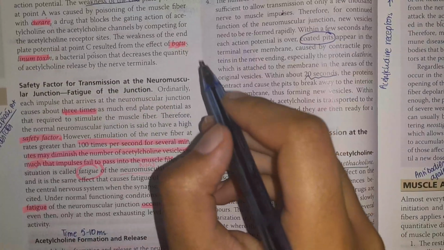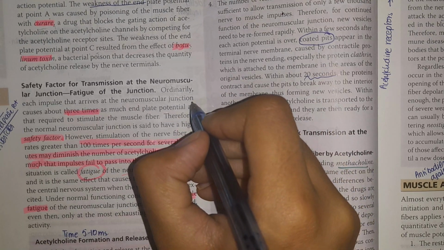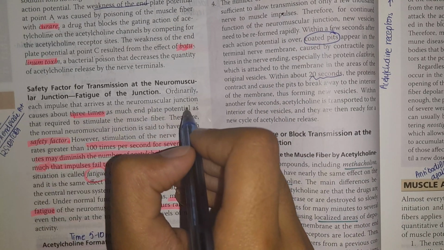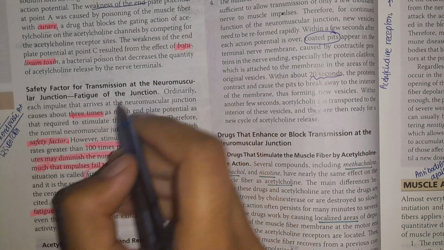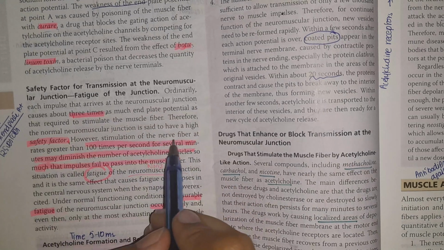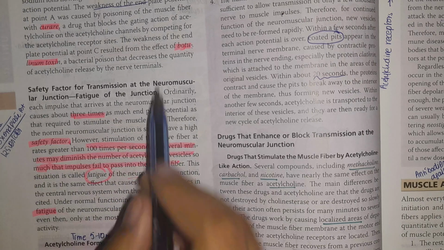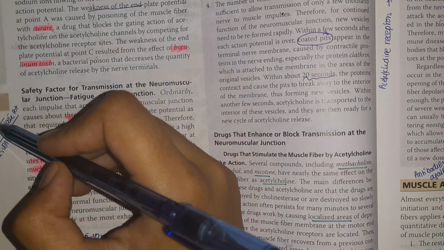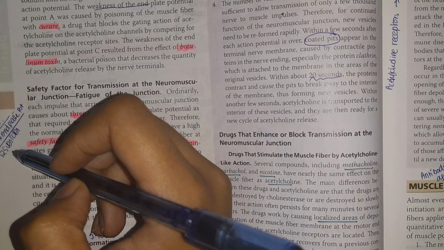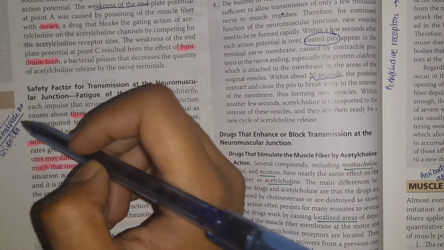Now every part of the body has some safety factor. Ordinarily, each impulse that arrives at the neuromuscular junction causes 3 times more end plate potential than is needed to be released. So this 3 times more is a safety factor. Stimulation of the nerve fiber at rates greater than 100 times per second for several minutes diminishes this. So what they are saying is that one action potential causes 125 vesicles to be released, and these 125 vesicles are 3 times more than the amount actually needed to excite the postsynaptic membrane.